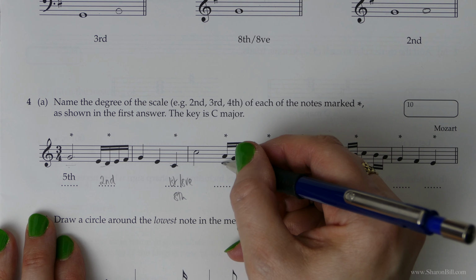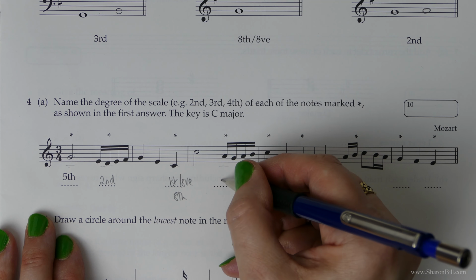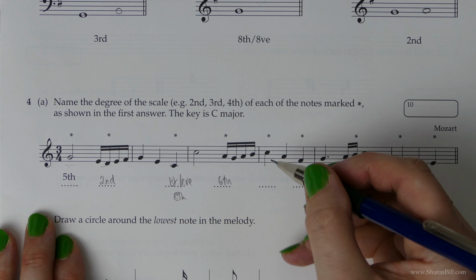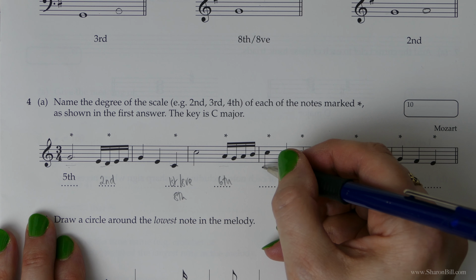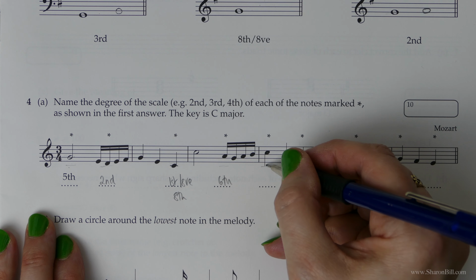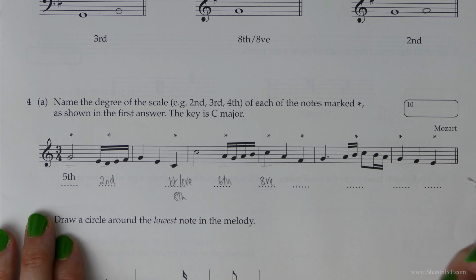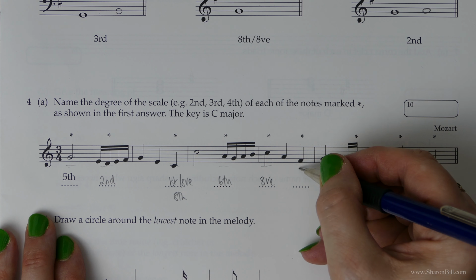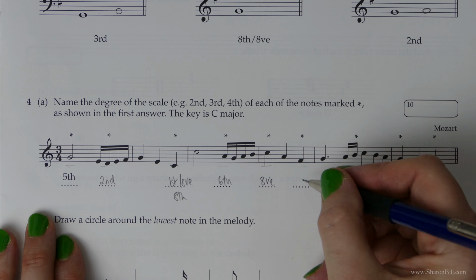Let's have a look at this one. So counting from C, 1, 2, 3, 4, 5, 6. That's a sixth. Here we've got a note C again, so that's an octave. If you're not sure, count it out. 1, 2, 3, 4, 5, 6, 7, 8. So octave. C to F. 1, 2, 3, 4. C, D, E, F. There we go. Fourth.